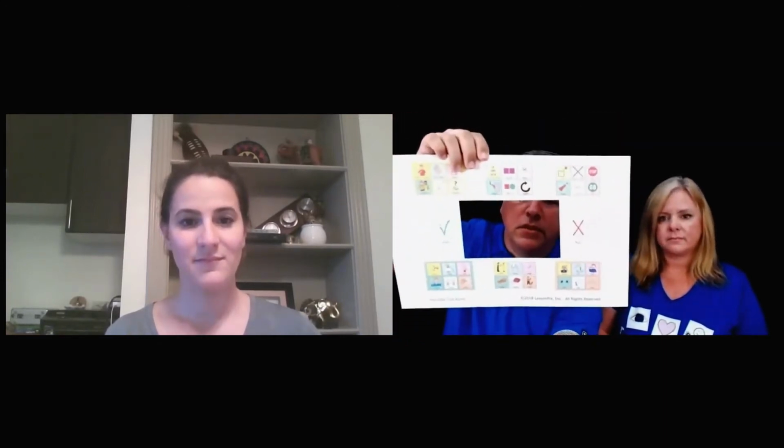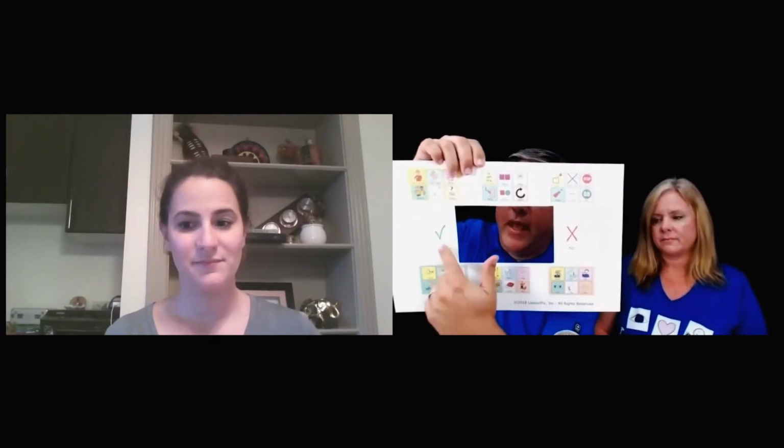So it gives you a 2-step process, and it gives you 36 pictures with only 6 positions. Then you add yes and no, so you actually get 38 different things that they can say with one board.